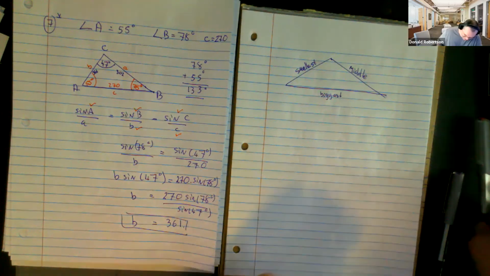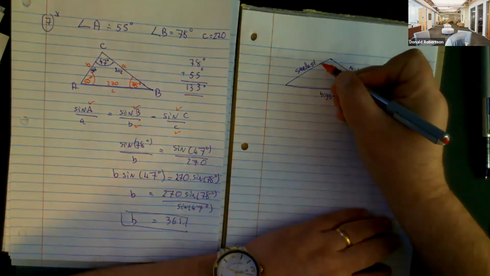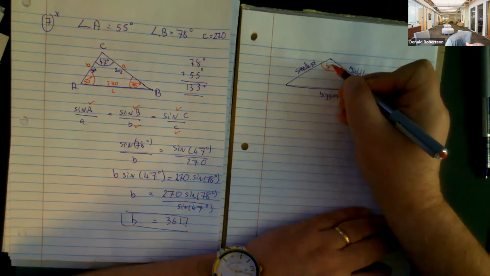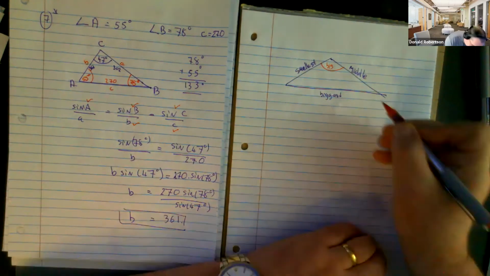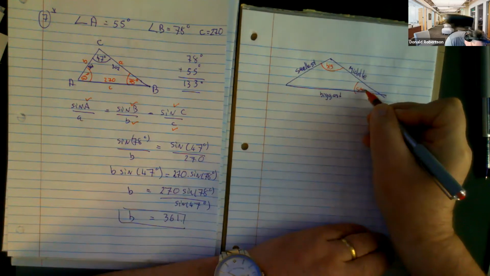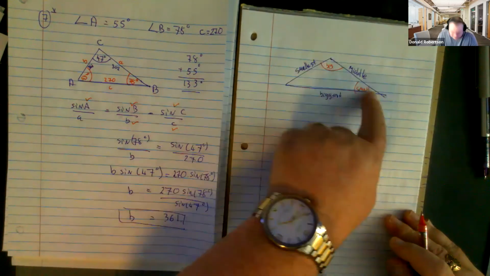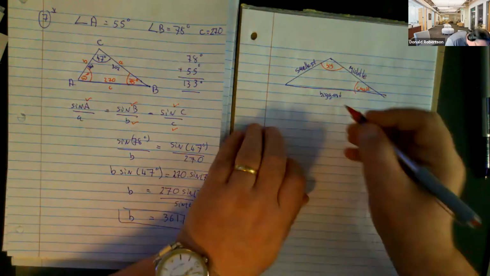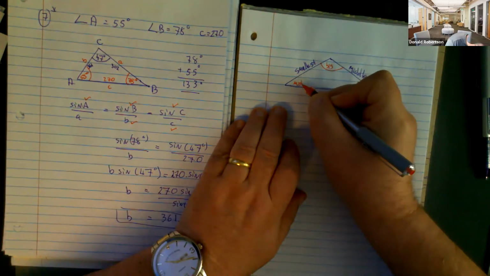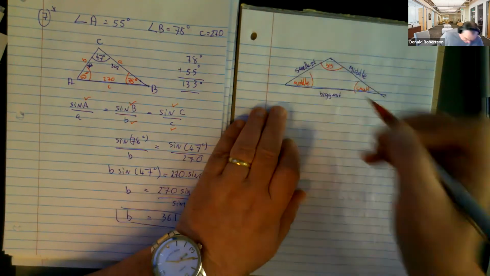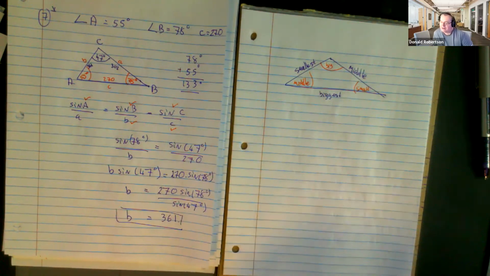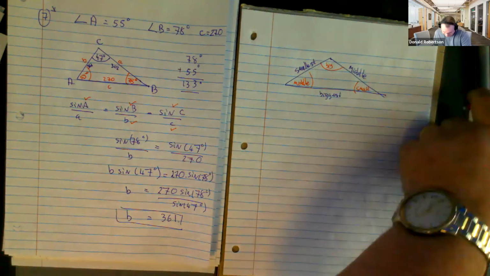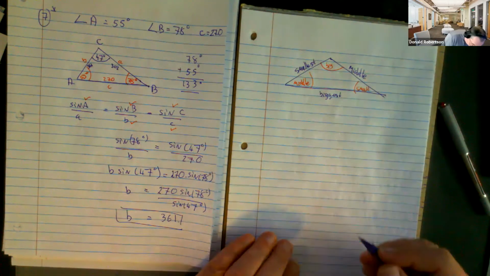Now, the biggest angle is always opposite the biggest side. The smallest angle is always opposite the smallest side. And the middle angle is always opposite the middle side. So you could have answered that question that they gave by using that property. So let me show you how it would work.